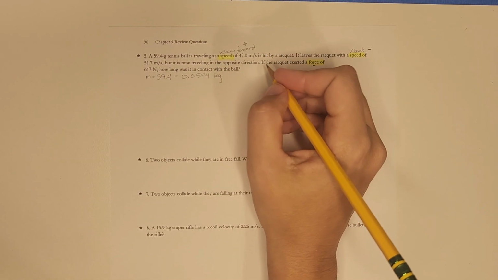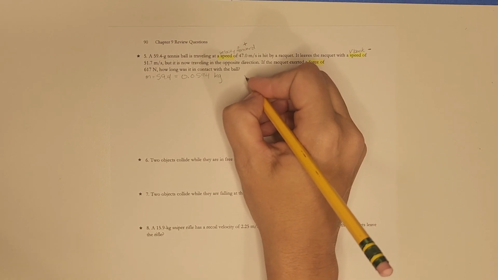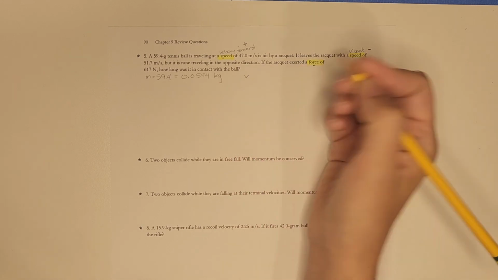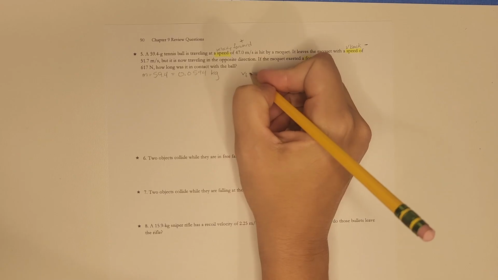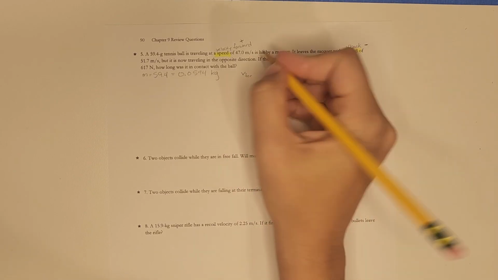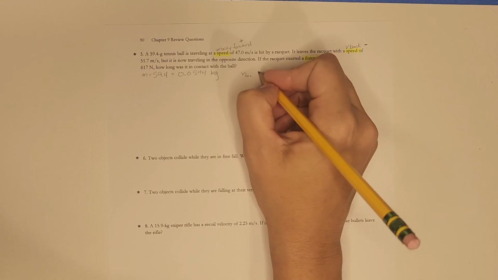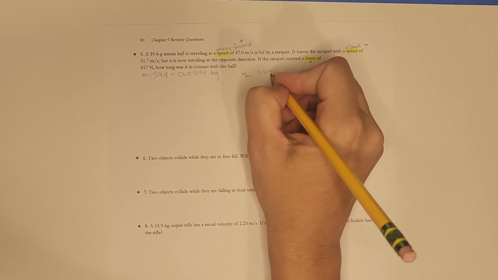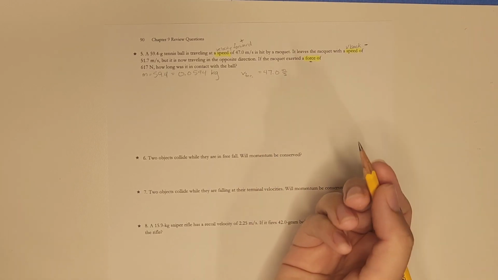We have velocity forward, I'm just going to say V4, and that equals 47.0 meters per second.